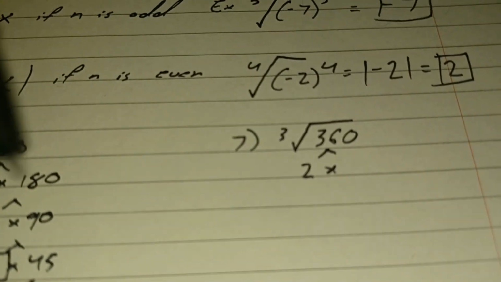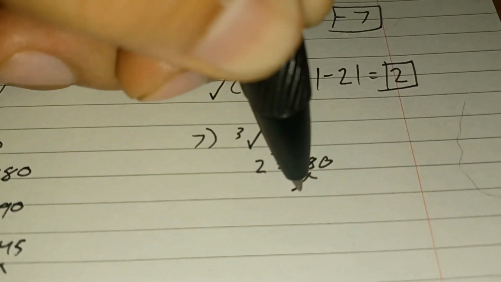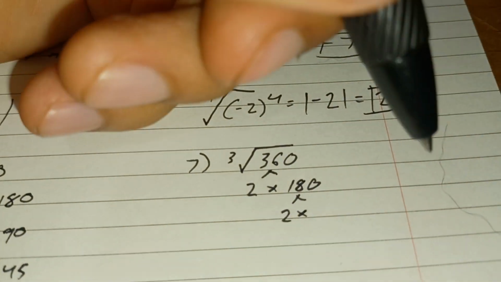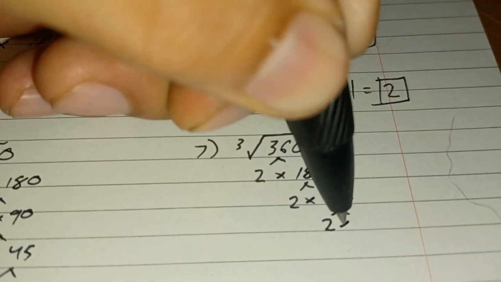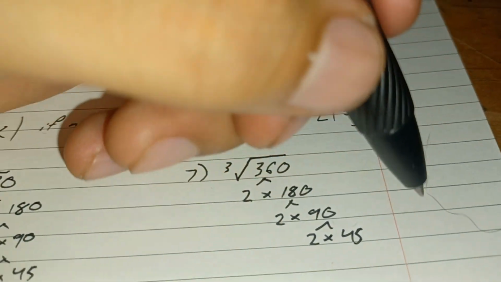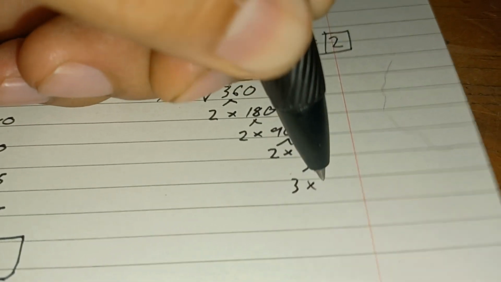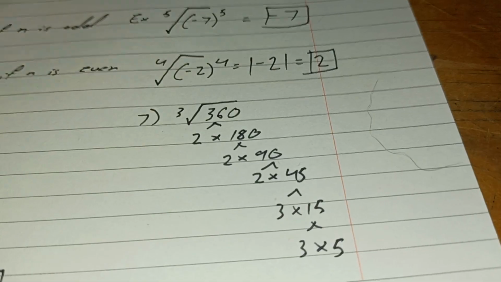Basically the same thing we did here. 180. 2 times what? 180 is going to give us 360. 90. 2 times what? 45, I believe. Yep, 45. And 3 times what? 3 times 15, I believe. And then 3 times 5.